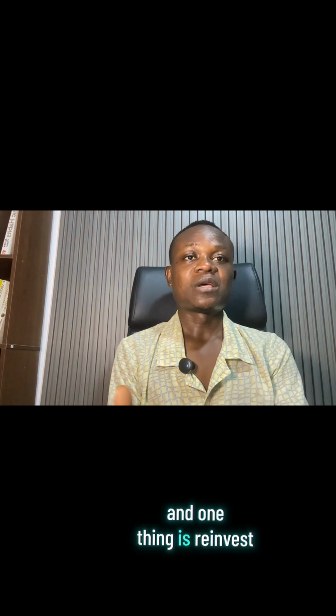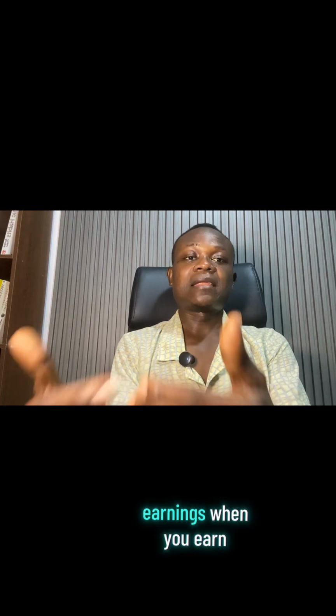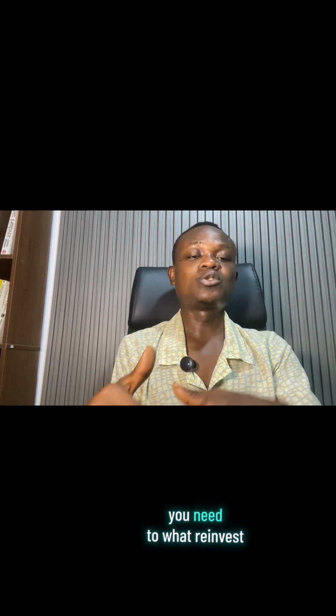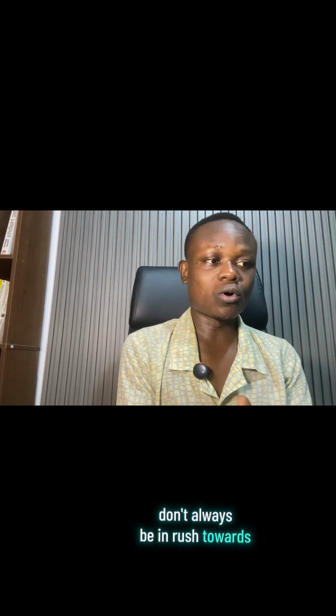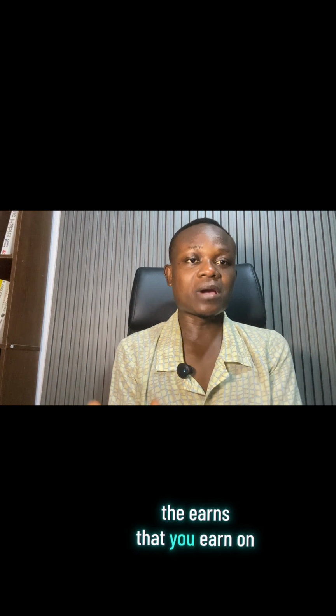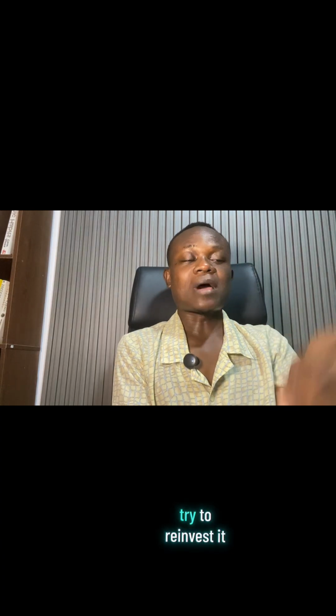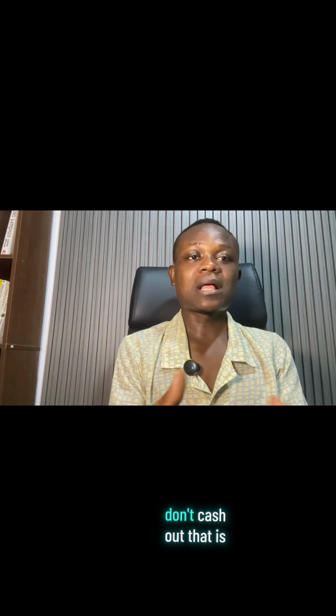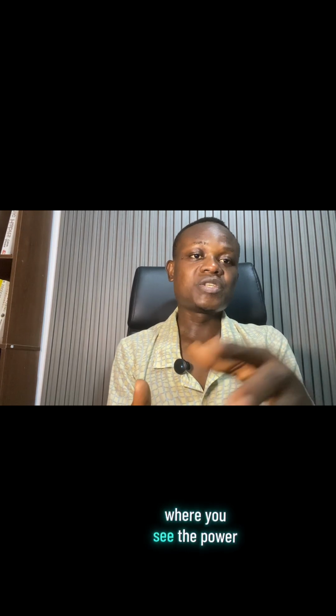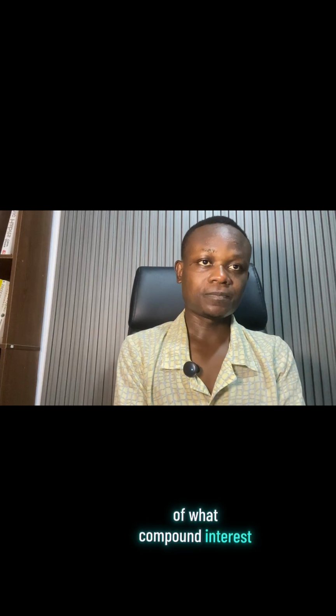Two is to reinvest earnings. When you earn, you need to reinvest. Don't always be in a rush to cash out the earnings that you earn on your investment. When you invest and then you earn interest on it, try to reinvest it. Don't cash out. That is where you see the power of compound interest.